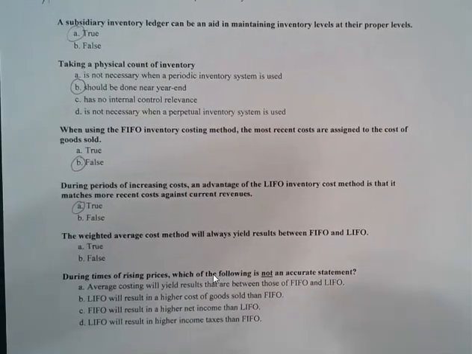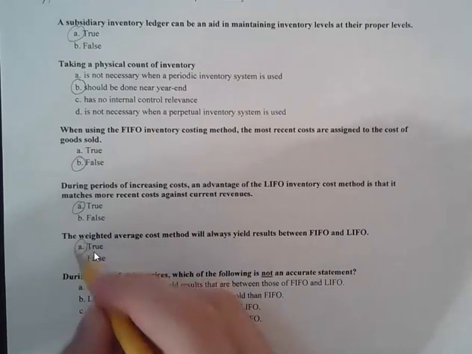All right. It says here the weighted average cost method will always yield results between FIFO and LIFO. We have an example of this maybe in the very next handout. I can't remember. I think it is actually the next handout video. And you're going to find that this is absolutely a true statement.